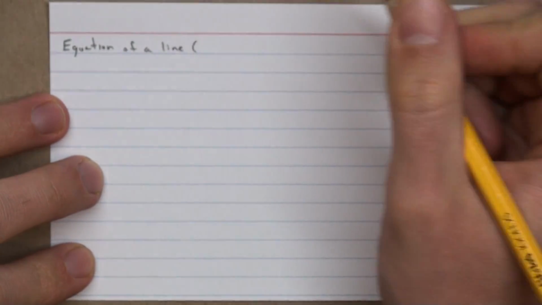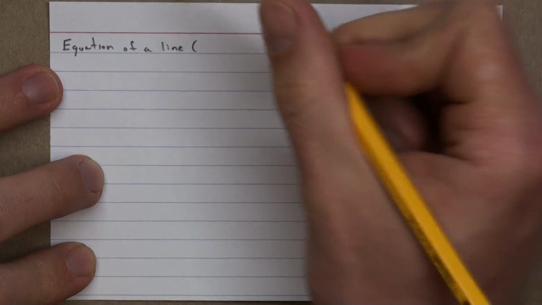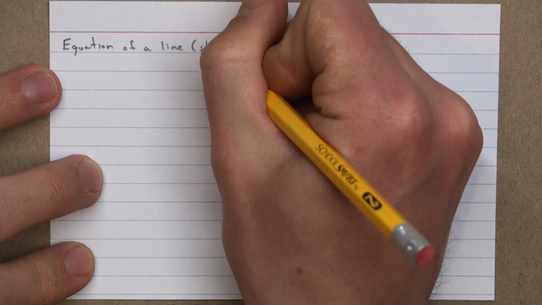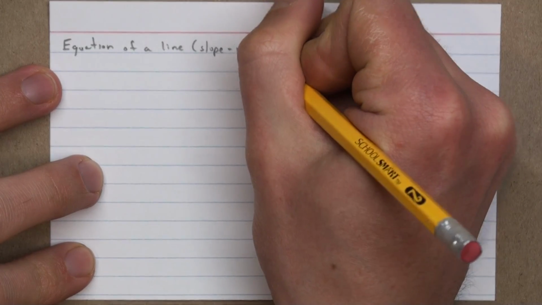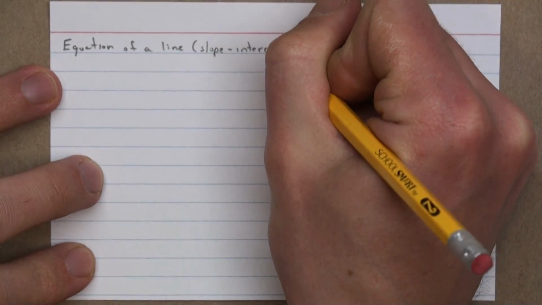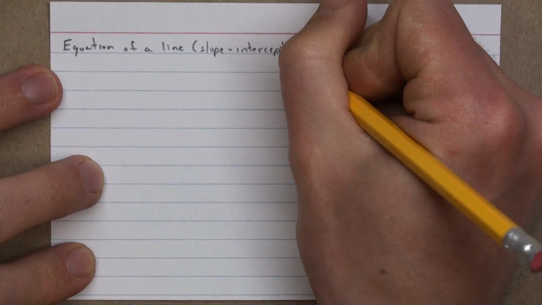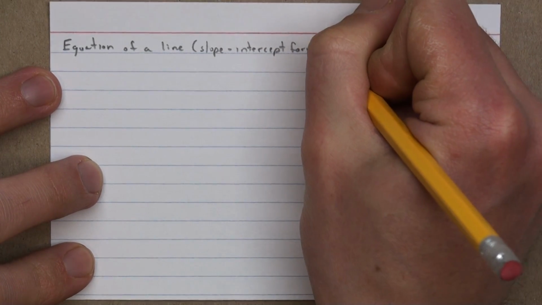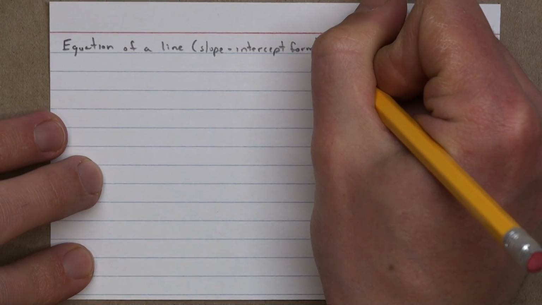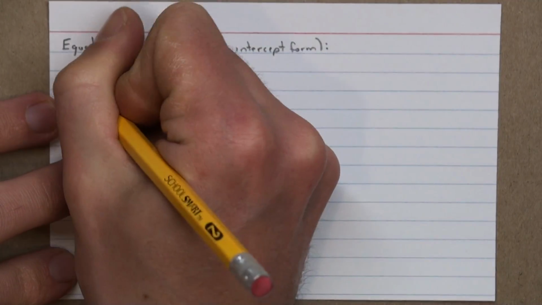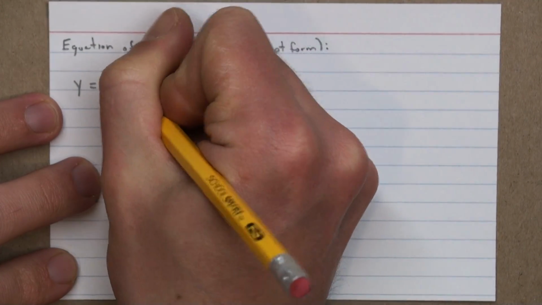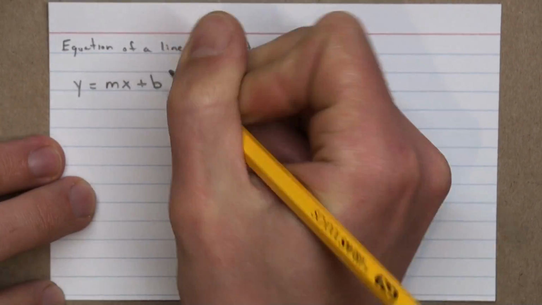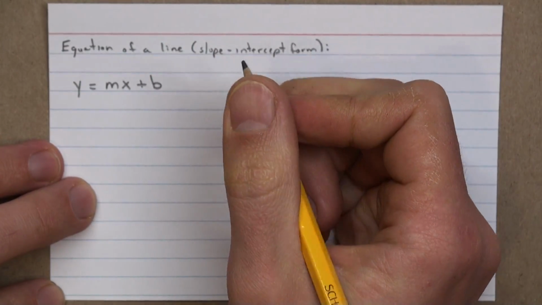And there's a few different types, but the only one you really need to know is slope-intercept form. And this is the one that you know anyway, so don't worry about the name. Just know the equation, which is y equals mx plus b, right?